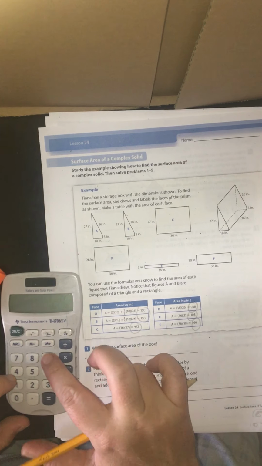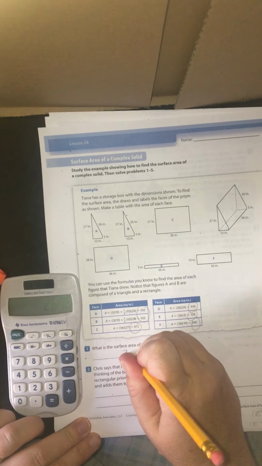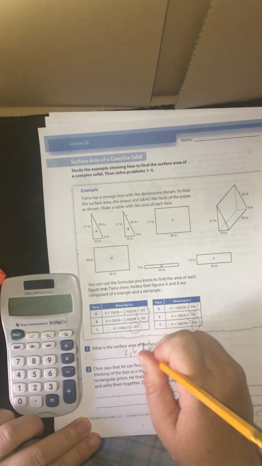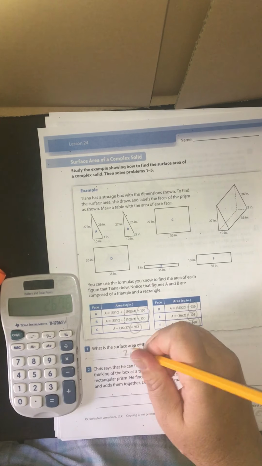So if we were to add all of them, that would be 150 plus 150 plus 972 plus 936 plus 108 plus 360 equals 2,676 square inches. All right, that's huge.